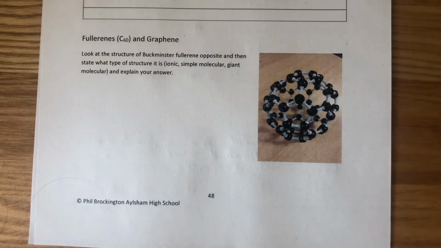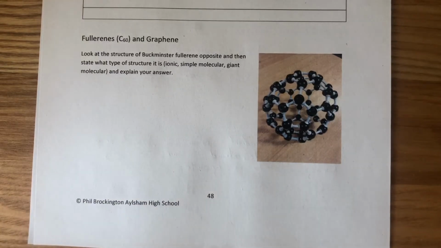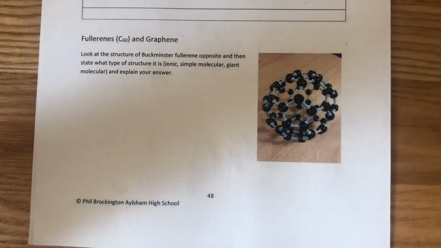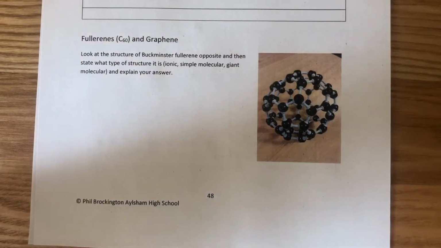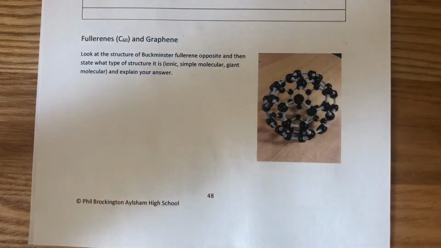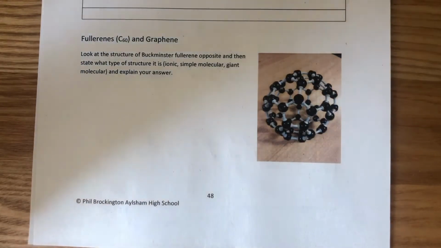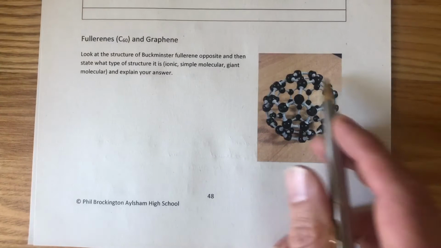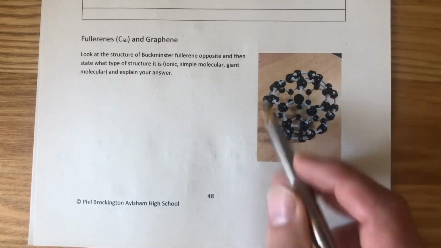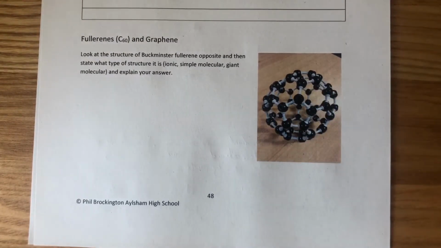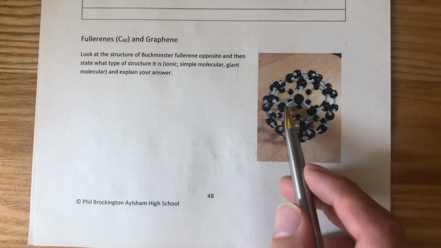In the last video we looked at carbon diamond and carbon graphite, both giant molecular substances. And in this video we're going to look at fullerenes and graphene. Now the thing they all have in common is they're all made of carbon atoms. Graphite and diamond, as I said, are giant molecular structures, and now we've got these two here, also made of carbon. So this one here is fullerene, sometimes called Buckminsterfullerene, and it's made totally of carbon atoms.